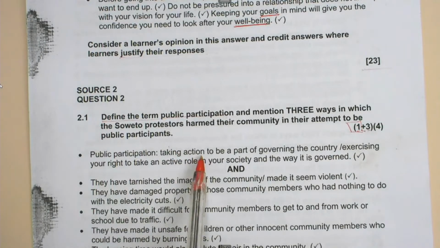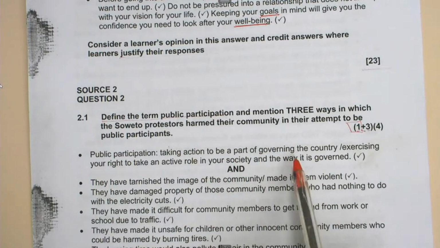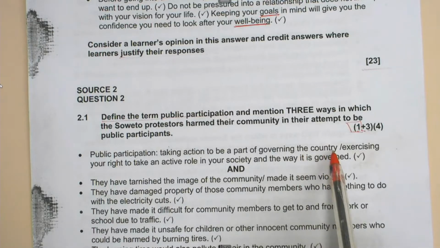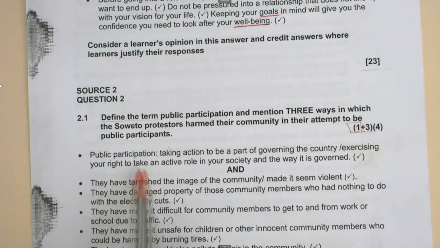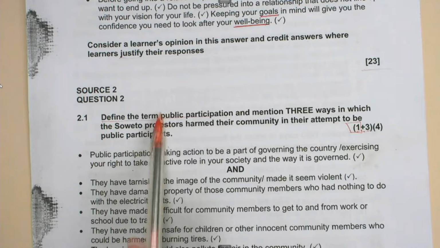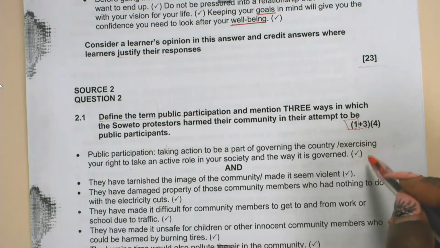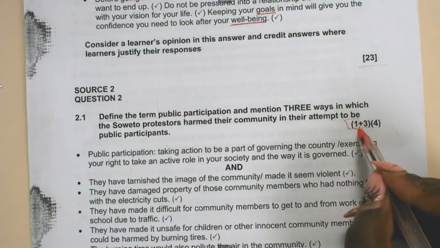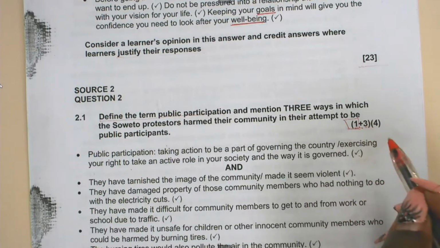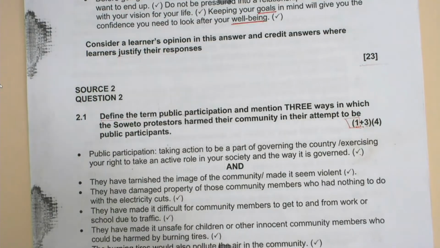Taking action to be a part of the governing of our country and also exercising our right. After they explain that, you give a learner a mark accordingly. Now, we are done with this 1 mark of defining. Now we go to the second one.